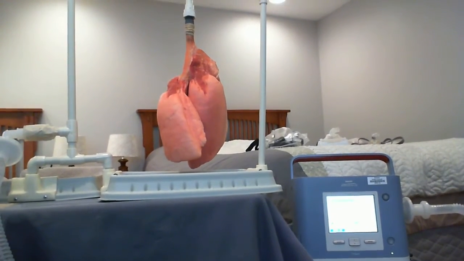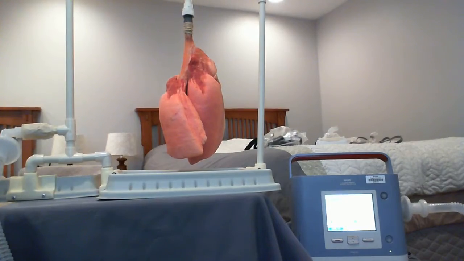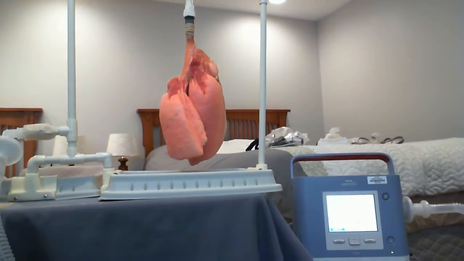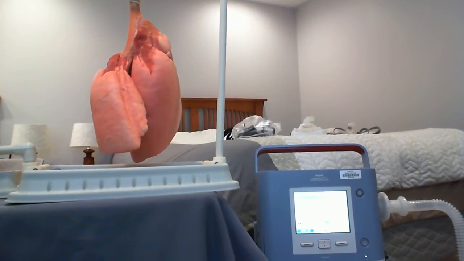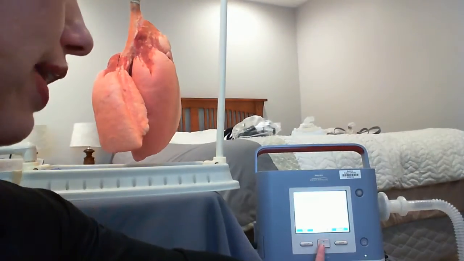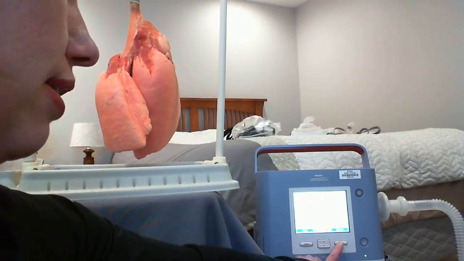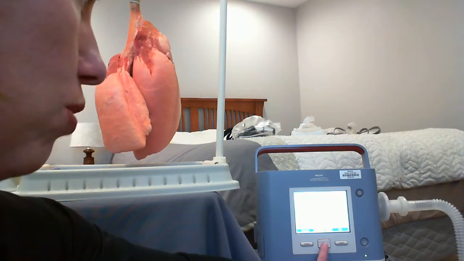So what I have here on my ventilator is the settings of a patient in what we call the ST mode, which means spontaneous timed. Then we have them on bi-level ventilation. So here I have them at a pretty high setting, and we're going to put that down.